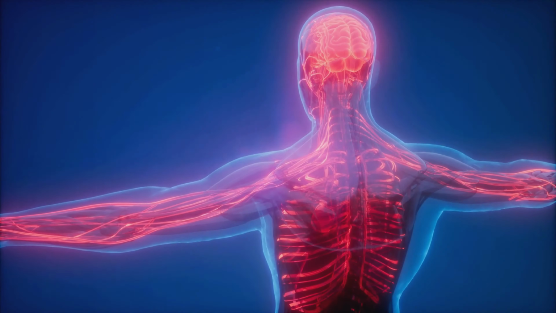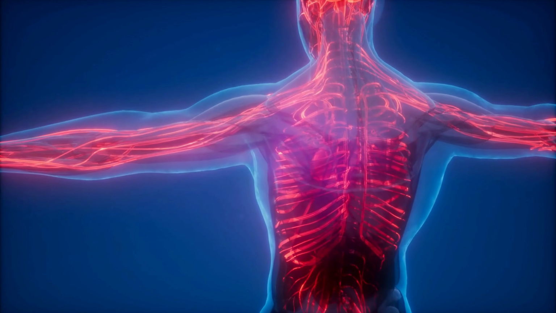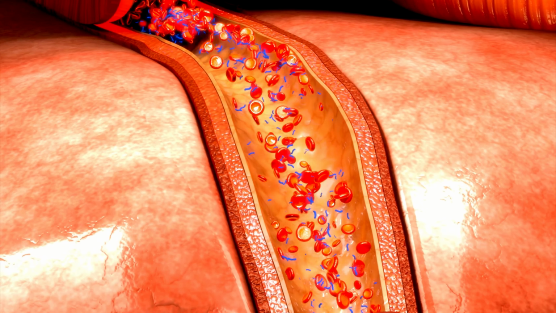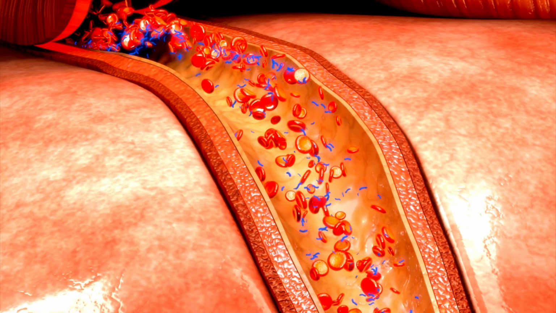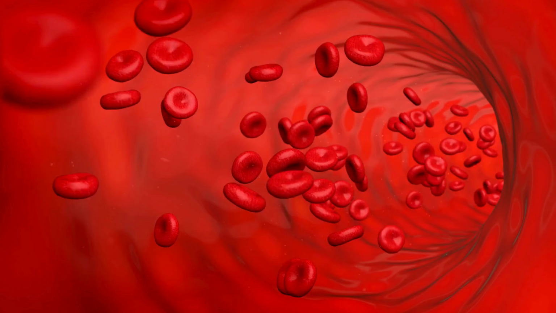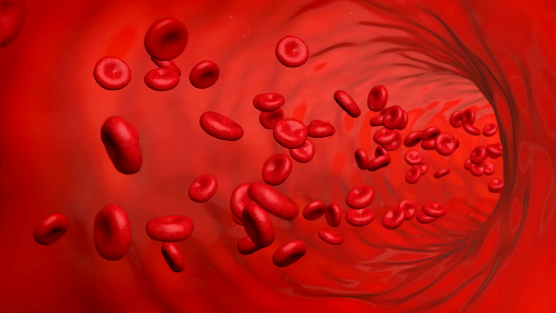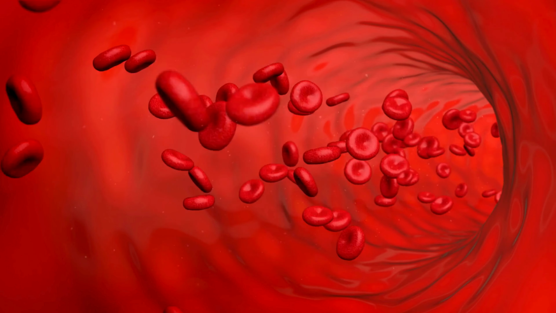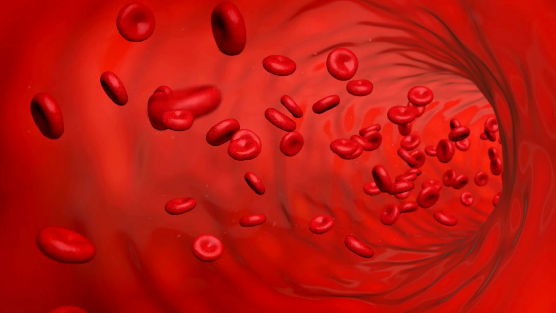The body has many natural mechanisms to support the proper flow of blood to all parts of the body, but during certain disease states, these normal mechanisms can fail. Thankfully, modern medicine has the ability to artificially raise the blood pressure to support perfusion. This is accomplished through the use of vasopressors and inotropes.